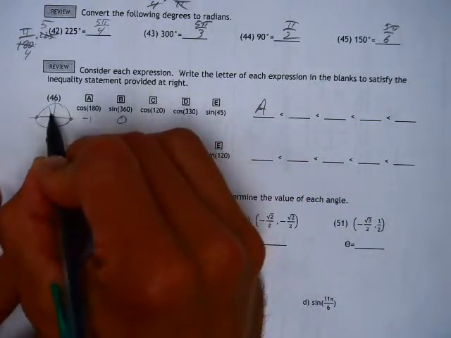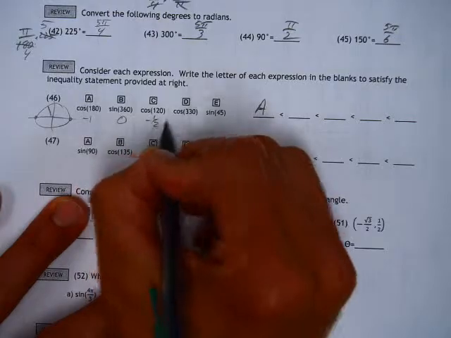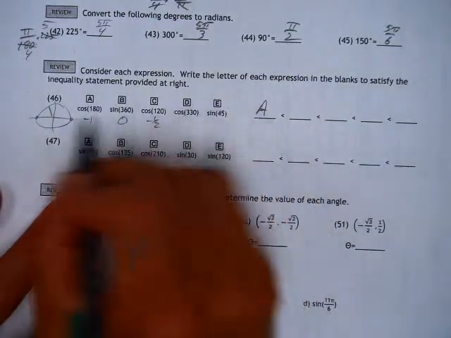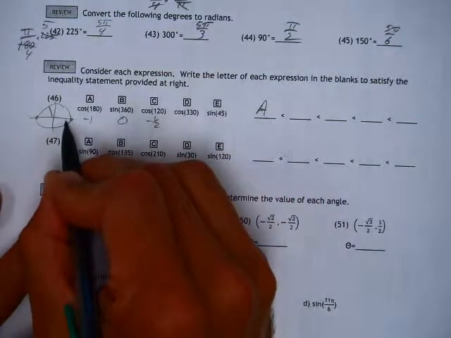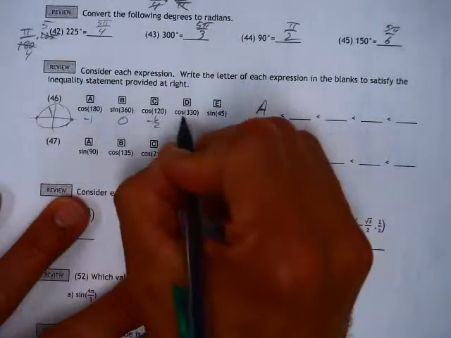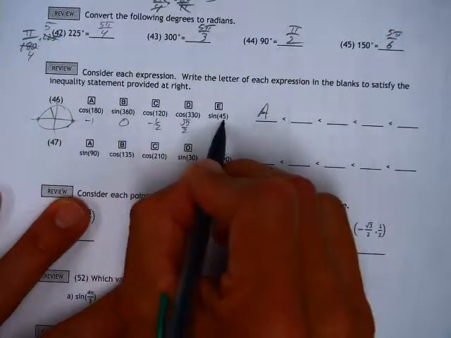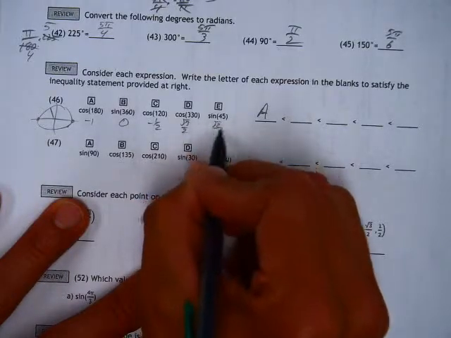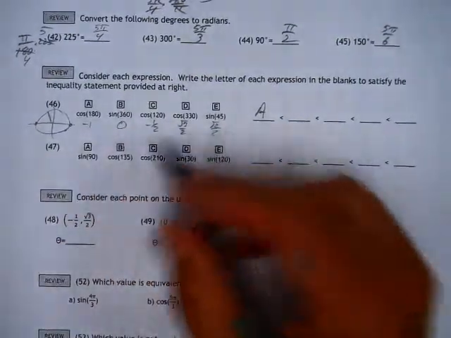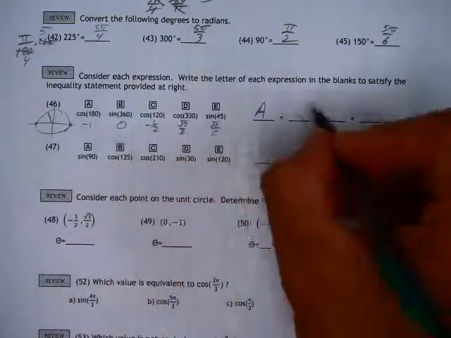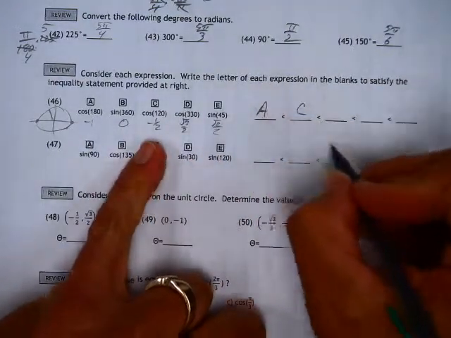Cosine of 120, that's a negative number. It's -1/2. Cosine of 330 is the short triangle in this zone over here, and that's going to be √3/2. That's nearly the biggest thing. But sine of 45 is √2/2. So in order of all these, the only other negative we have is the -1/2, so that's C.